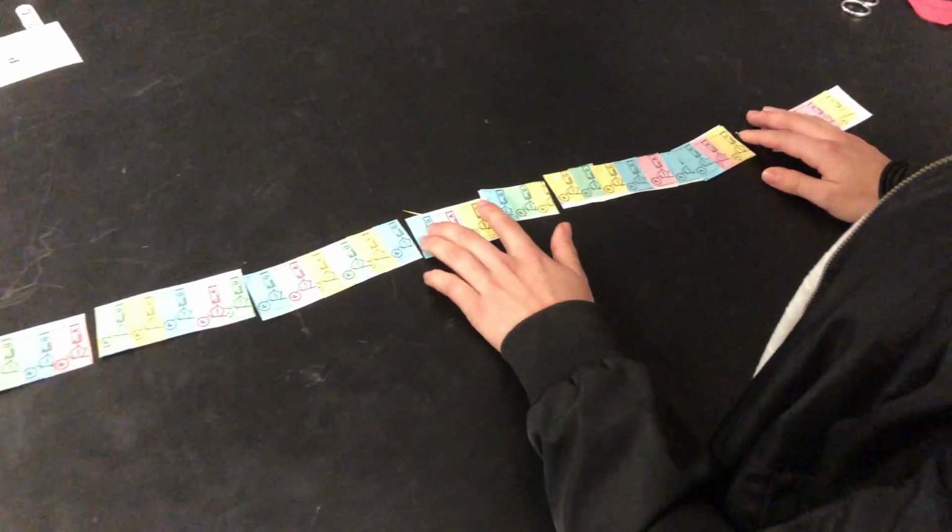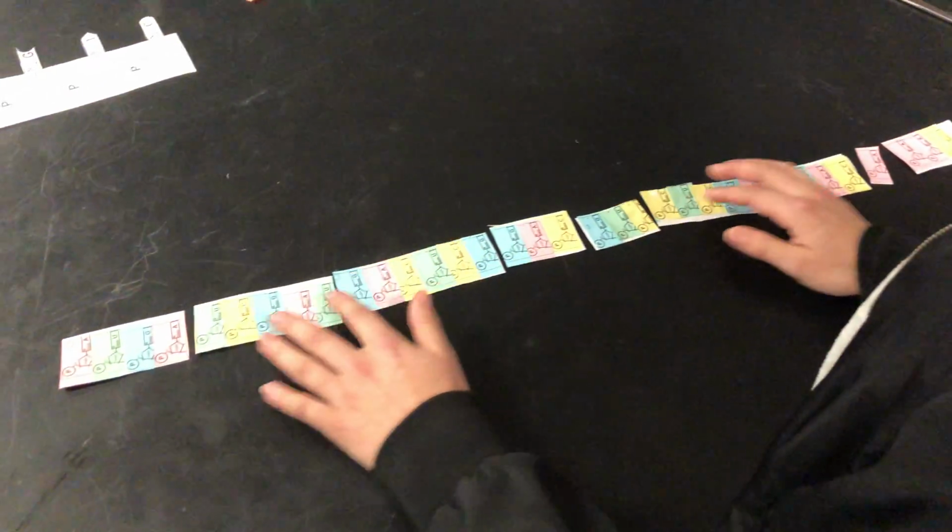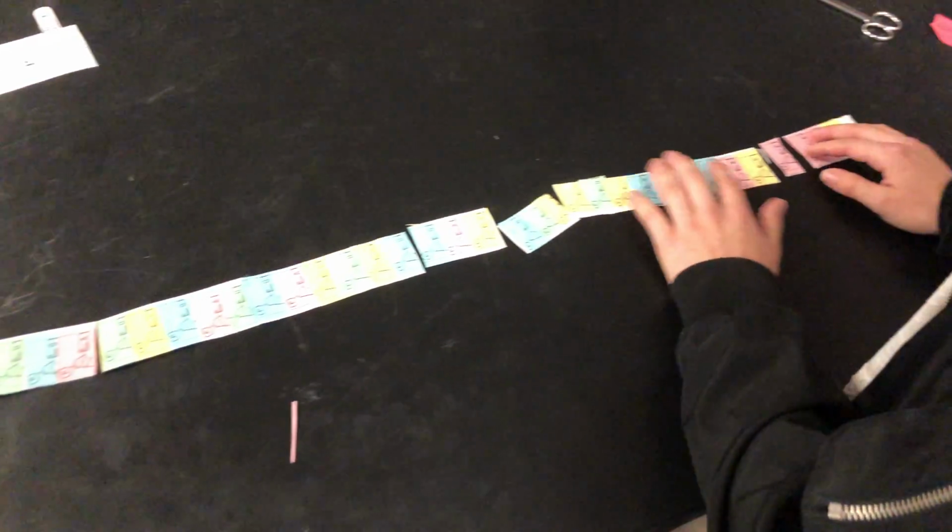So the excess introns are recycled, and then the spliceosome binds all these exons together.